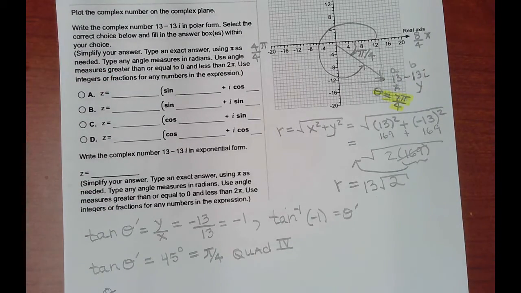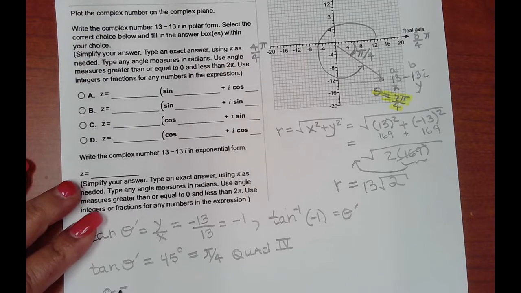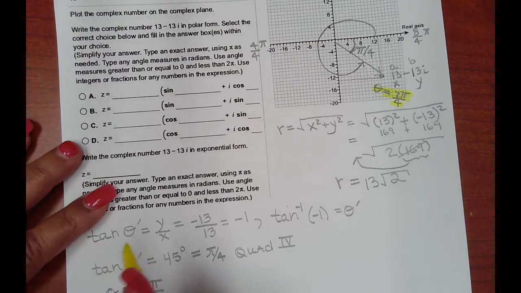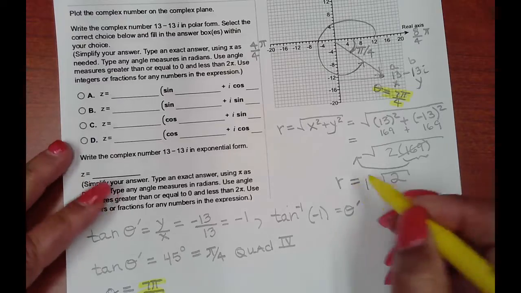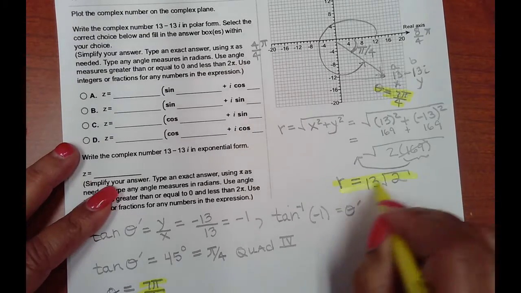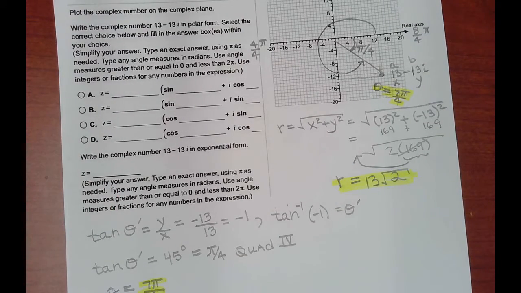Okay, so we have our actual theta and we have our r value now. And as soon as you have those two things, you are ready to give your polar complex number, or if you want to call it trigonometric complex number. You're ready to give it in polar form as well as exponential form.